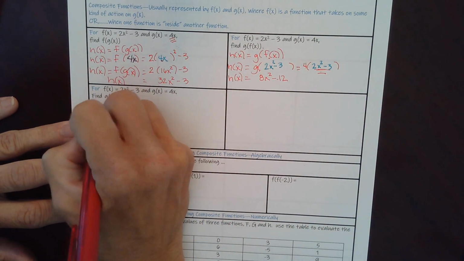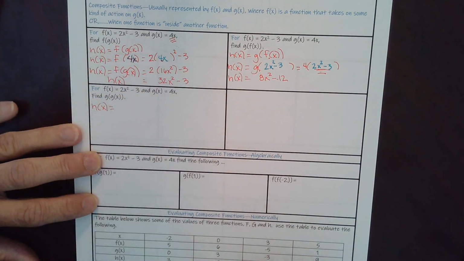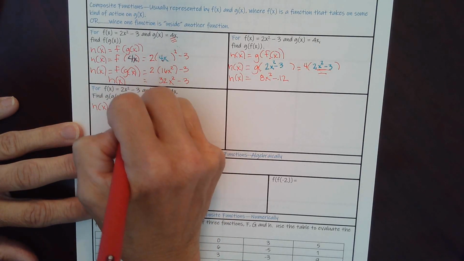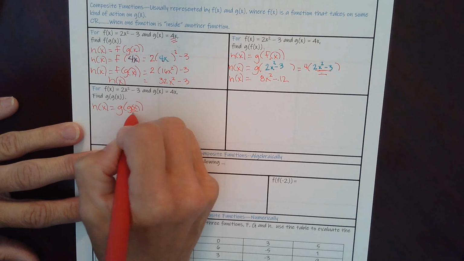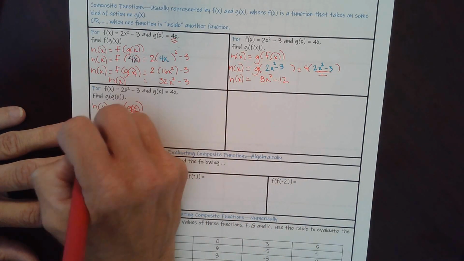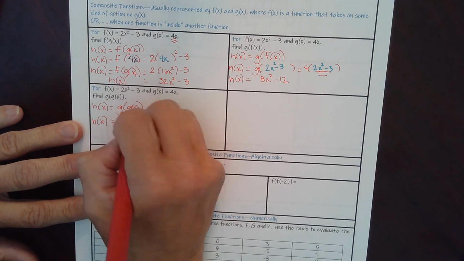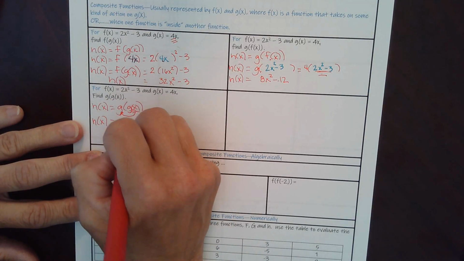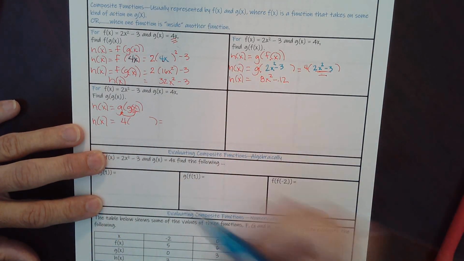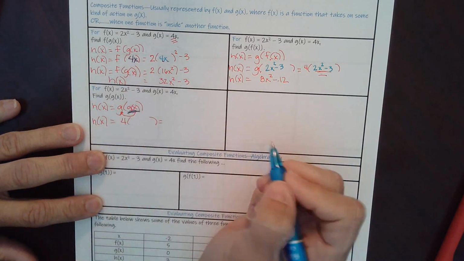Okay? And so, again, what if I wanted to find a new function, h of x, by taking the g function and putting it into the g function? So what is that going to look like? h of x equals, okay, so the g function is 4x. So what is g of x?